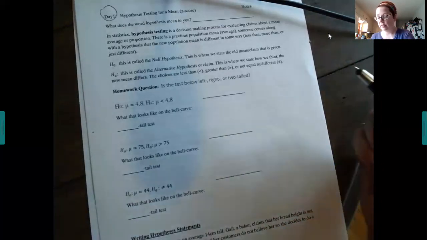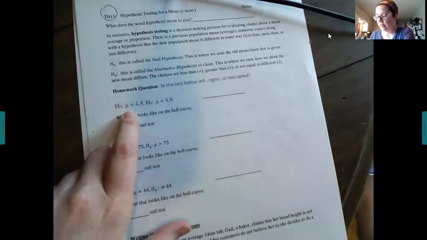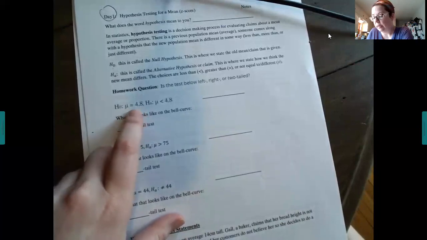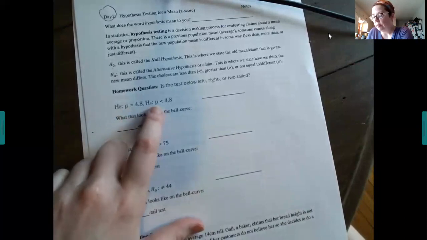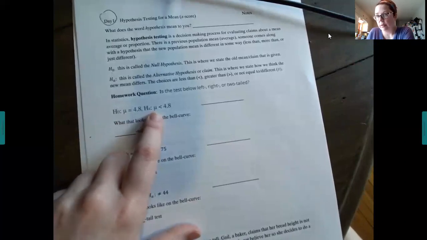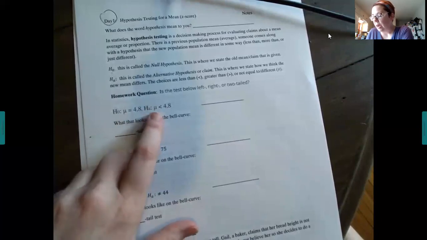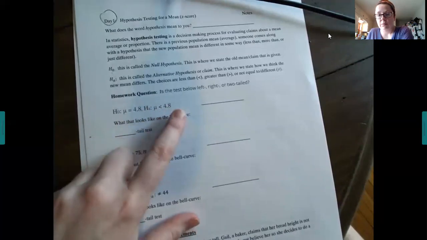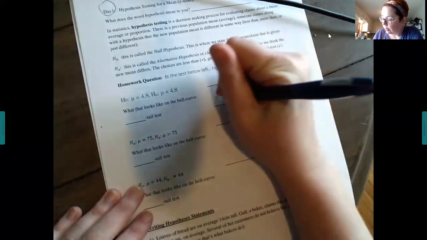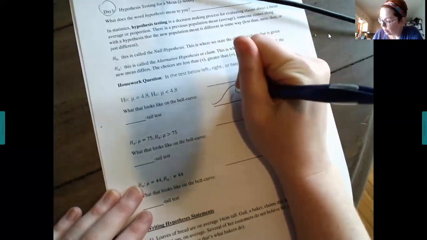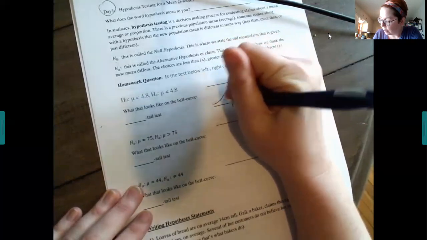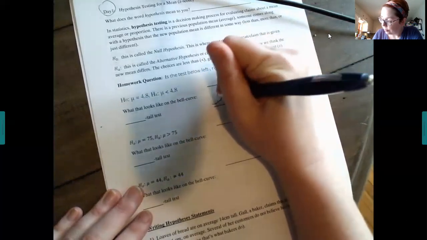So if we have a setup, and the setup is here, that's the population average from the null hypothesis equals 4.8. The claim is, and you read it out loud, because it just helps if you read it out loud. The claim is that the average is less than 4.8. So what that means is that here, we're going to find a z-score, and it's going to be on the left side.